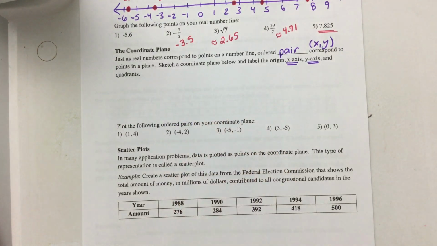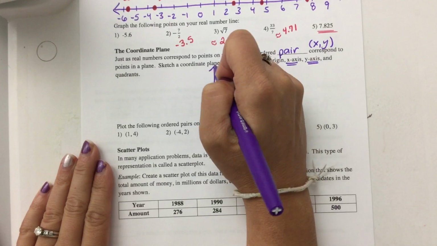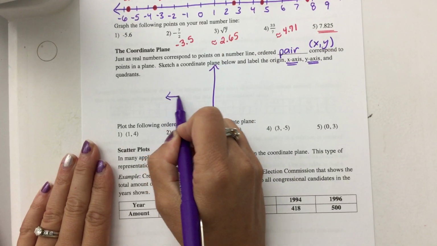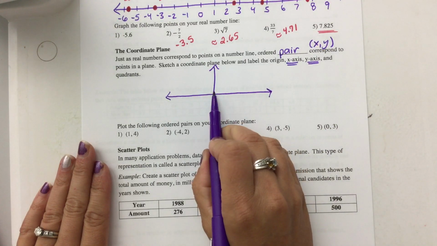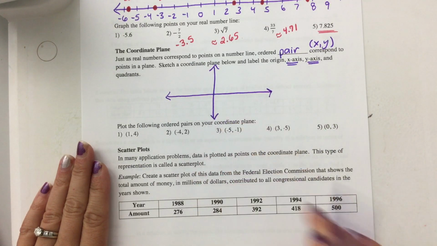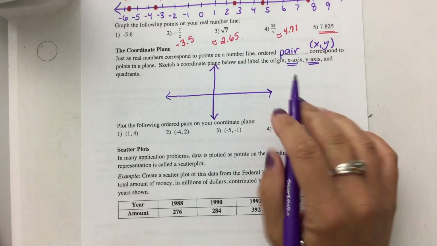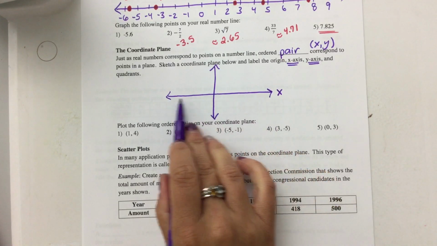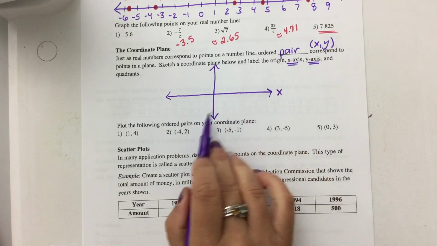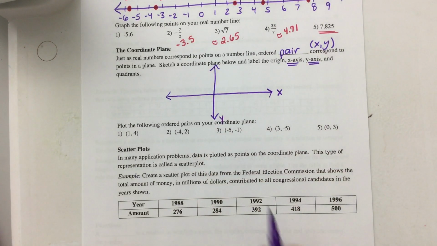So below we're going to sketch a coordinate plane. In order to create a coordinate plane, you need a vertical line that is perpendicular. Perpendicular means that this angle right here is going to form a 90-degree angle with a horizontal axis. They want us to label the horizontal axis, the one that runs side to side, is called the x-axis. The vertical axis, the one that runs up and down, is called the y-axis.